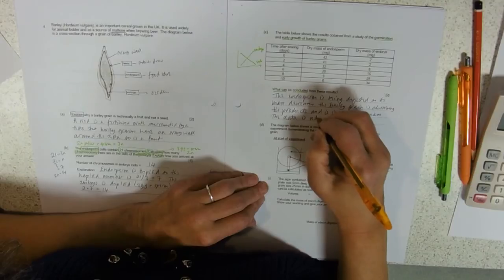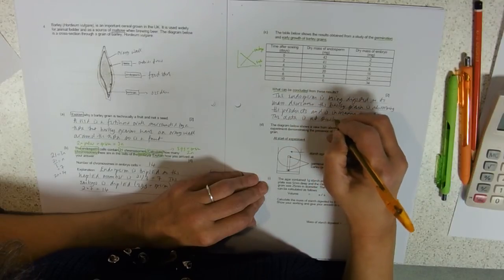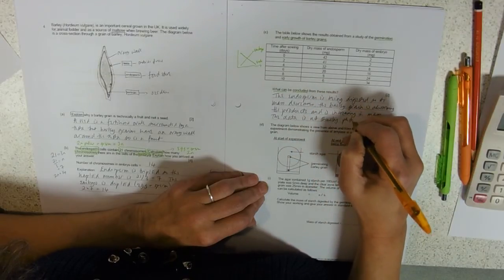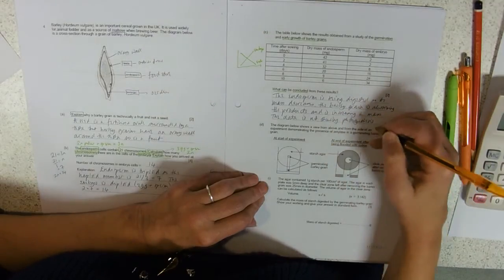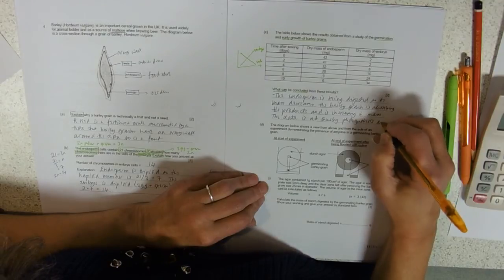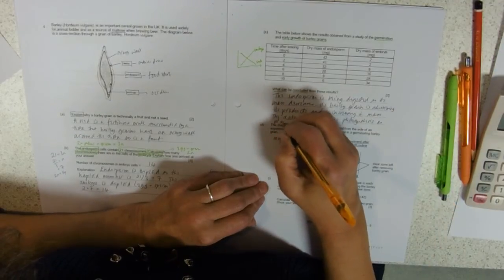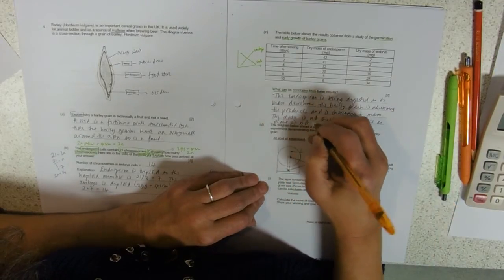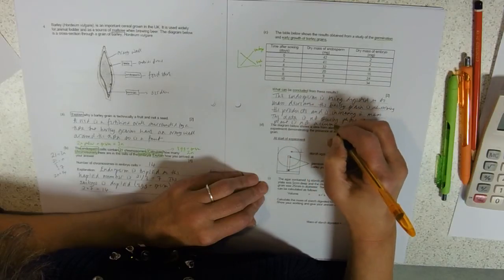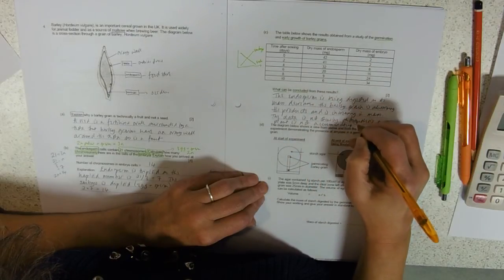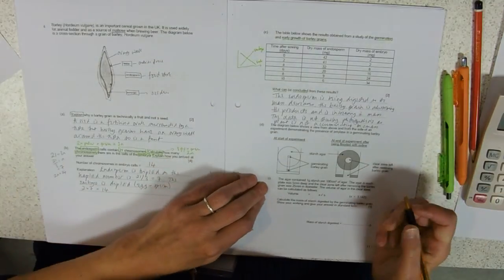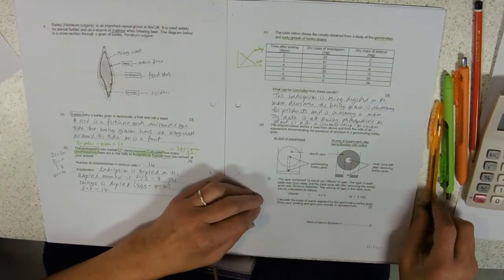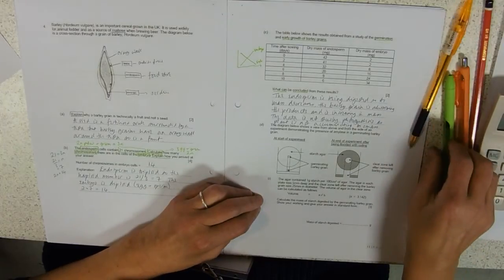The data is not showing photosynthesis, as the plant is not accumulating biomass. Okay. Oh, this kind of calculation makes me want to cry.